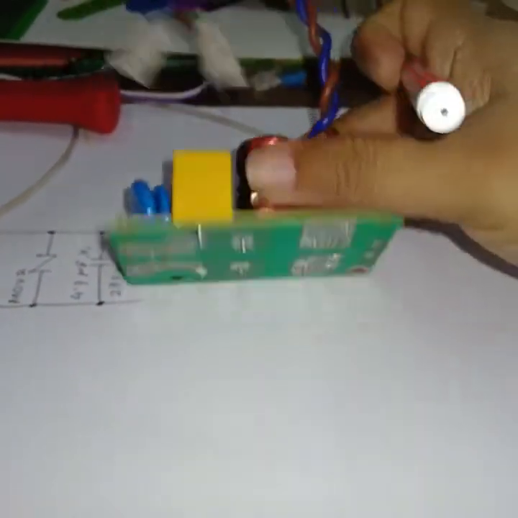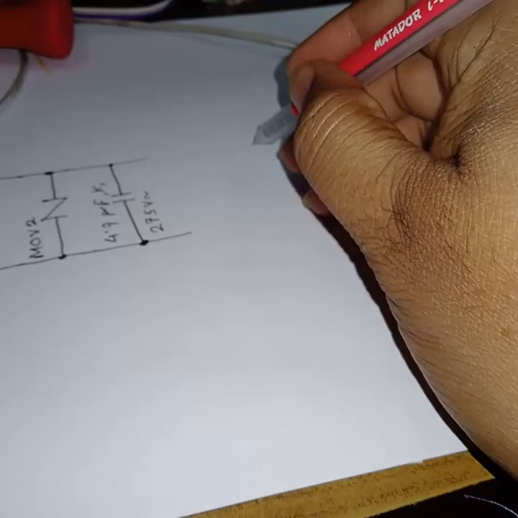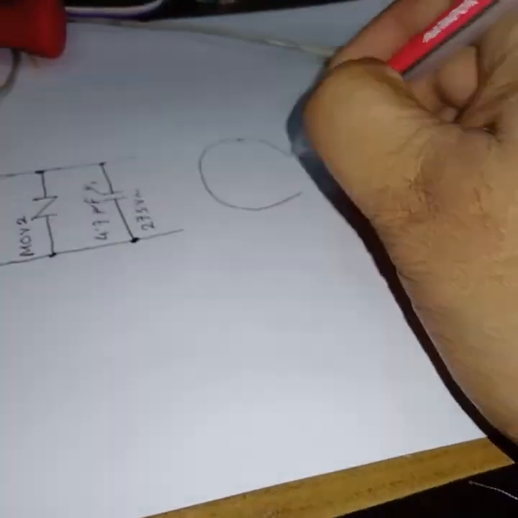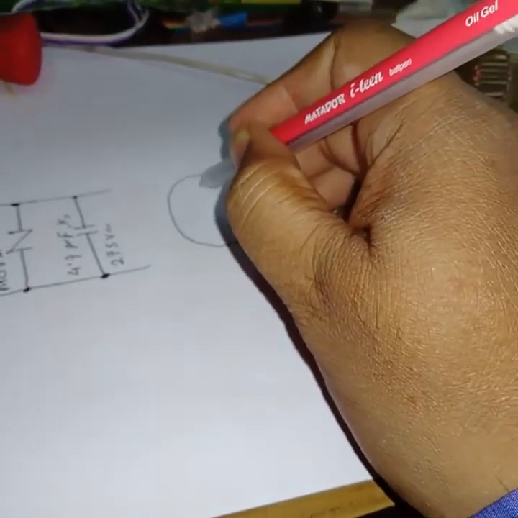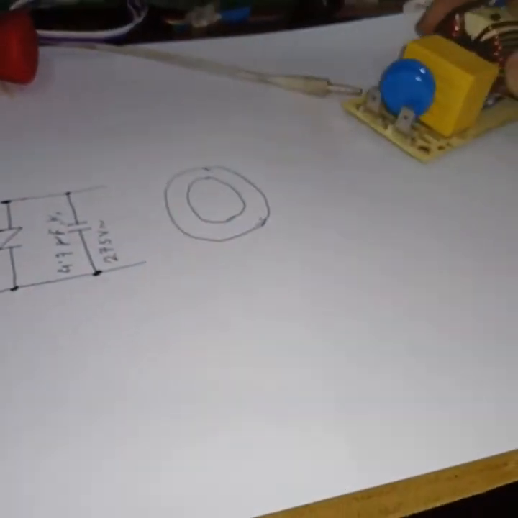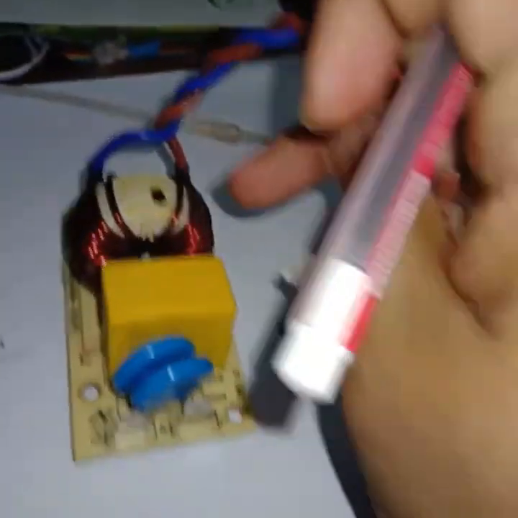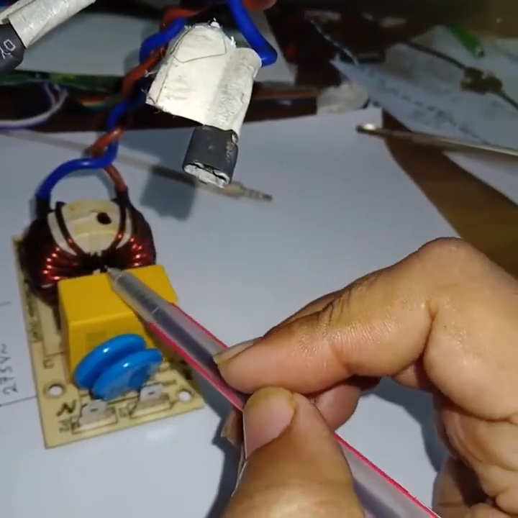Then this is a coil. Okay, this one is a coil, so I have to draw a coil here. Then in between this coil and this coil, there is a separator between them.